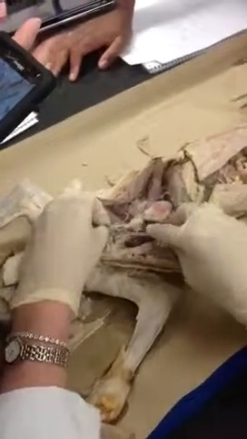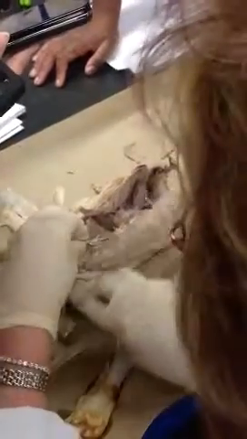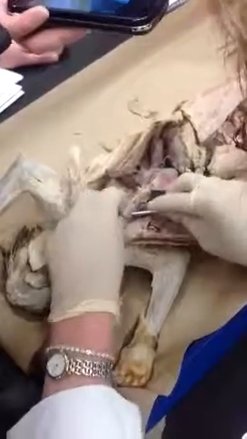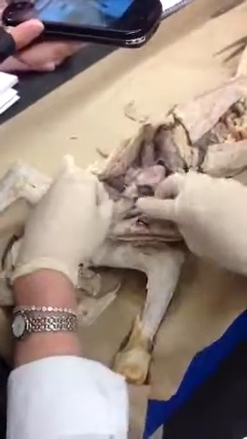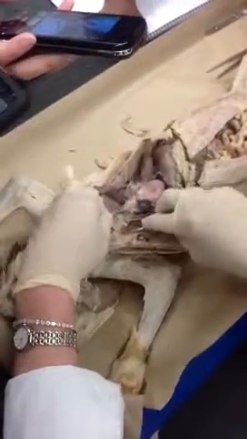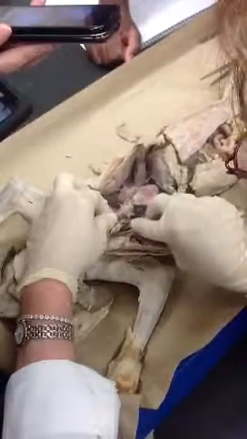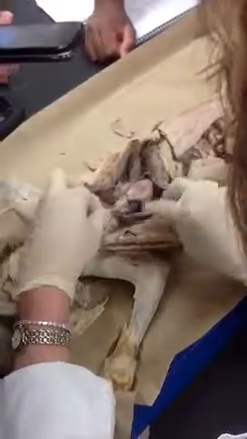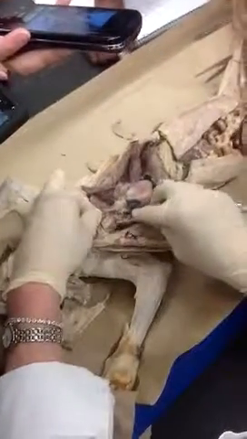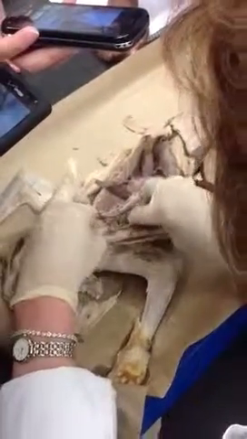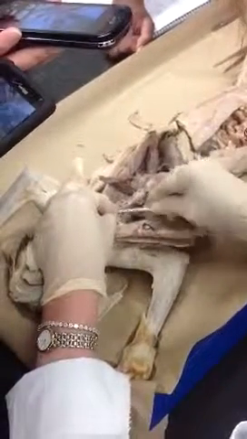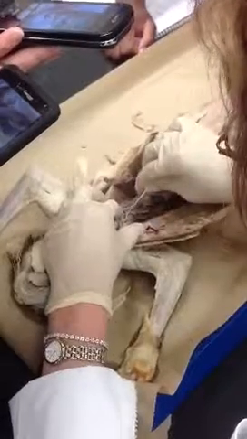Now we're interested at this point in the right subclavian. Okay. And as soon as this branches off here, here's your right common carotid right here. And there is your right subclavian. It's this one right here. You see this one coming down?